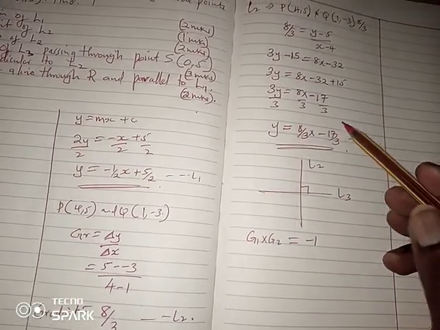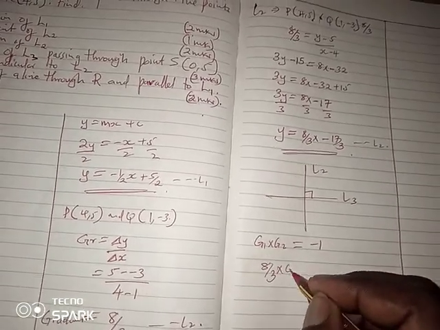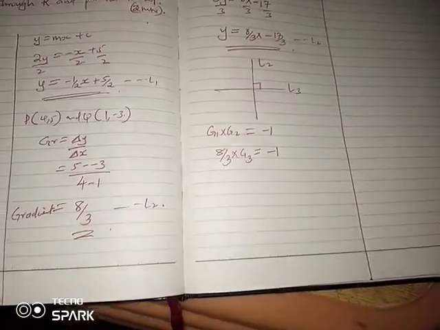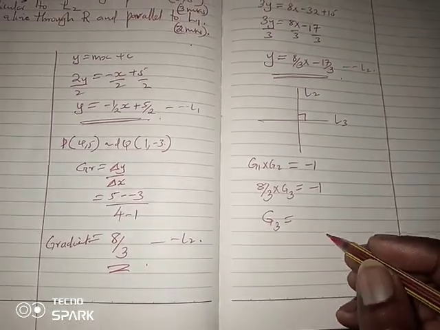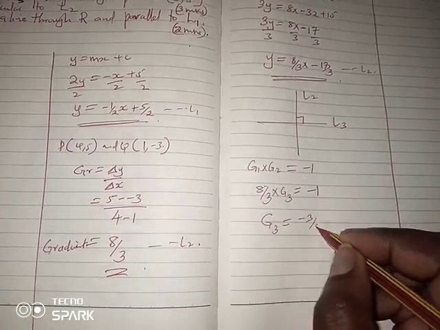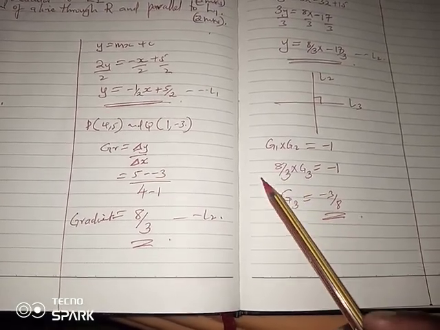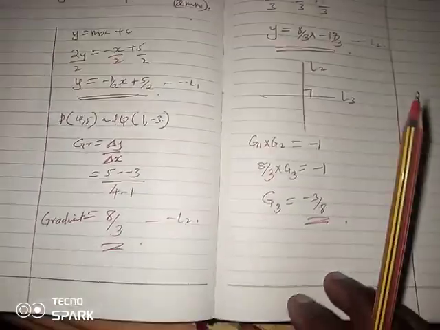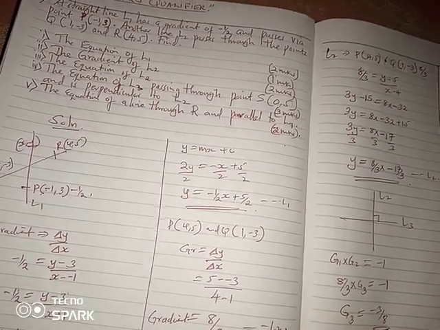Now that we know the gradient of L2 is 8 over 3, 8 over 3 times G3 gives negative 1. Multiplying by the reciprocal, 3 over 8 on both sides, the gradient of the third line is negative 3 over 8.